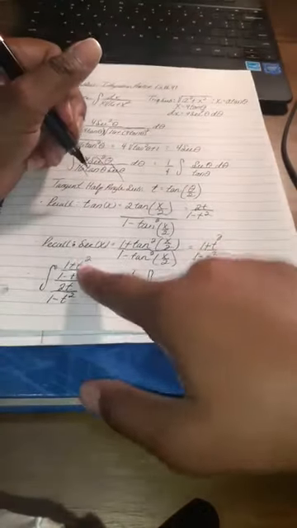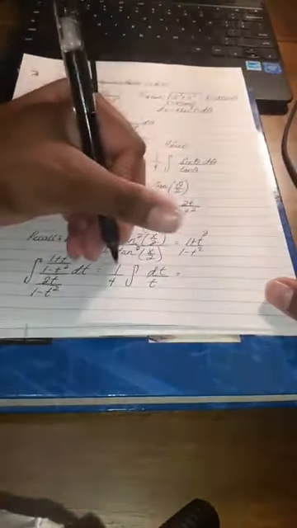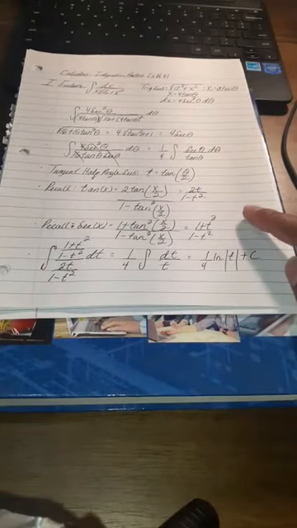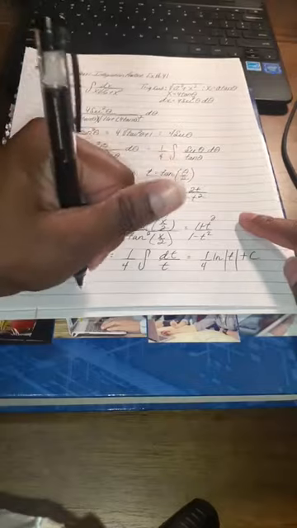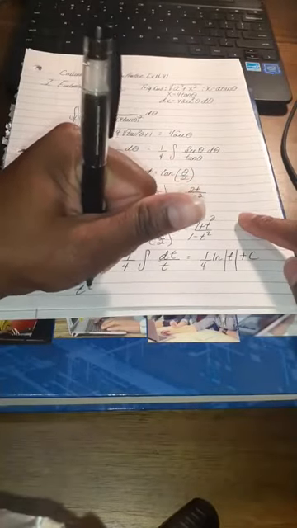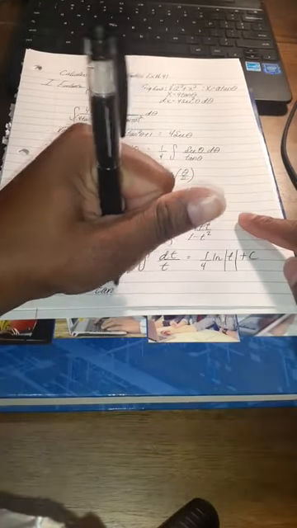And so if we simplify all of this over here, it looks like we'll be left with a dt over t, which we know is, well, we have a 1 over 4, so we'll have 1 over 4 ln absolute value of t plus c. Now, if we go back, remember that t here was equal to tangent of theta over 2.